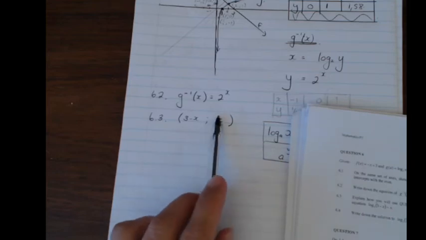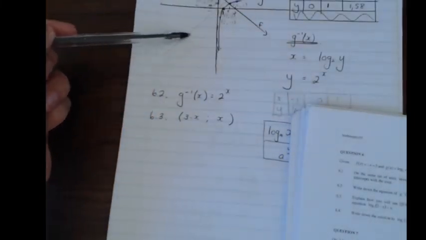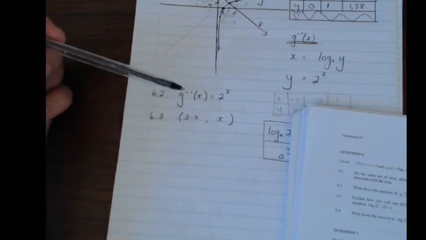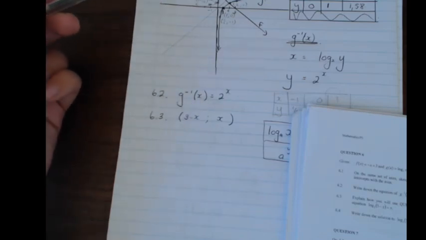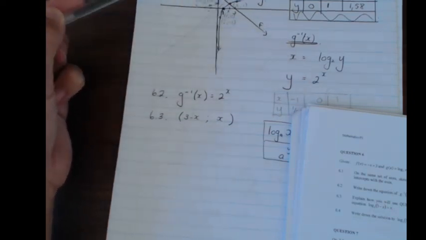y is equal to x is this line, and 3 minus x is this line.